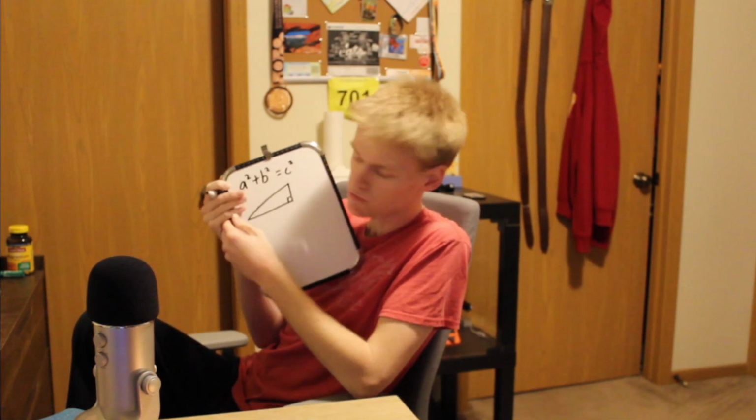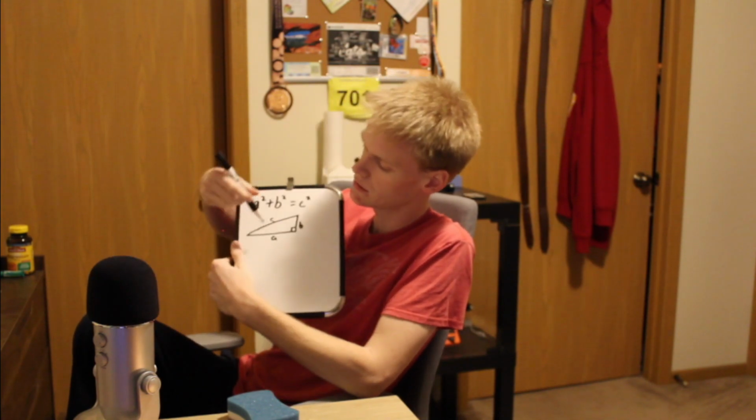So this formula is about triangles, right triangles specifically. So let me label this for you. So we have side A, side B, and side C. Side C will always be the hypotenuse. It doesn't matter which, you can interchange A and B, right?